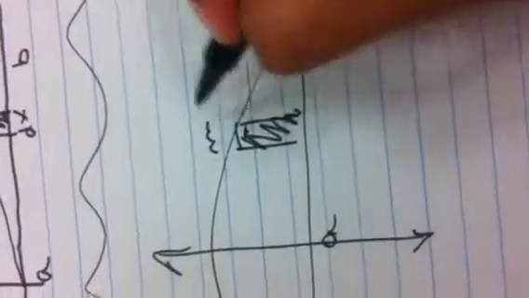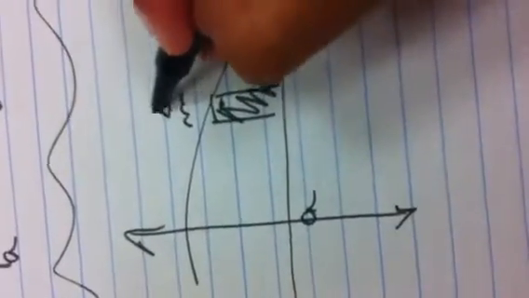Okay, let me draw this really quick. So let's say our function is going down. We're still from a to b. Here's our rectangle. Okay, so this little width is going to be the change in x.